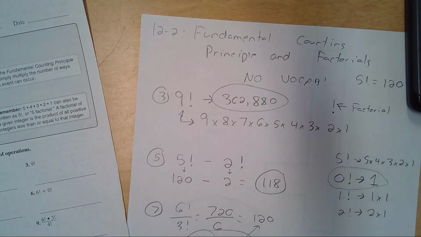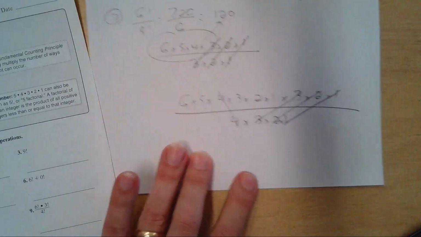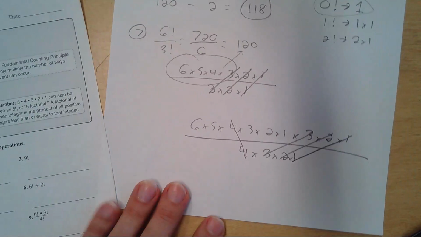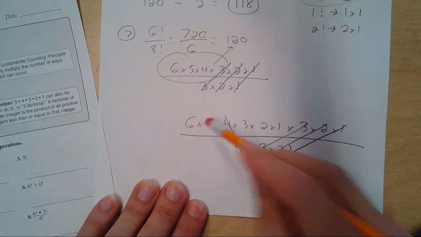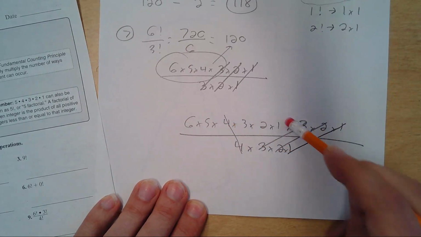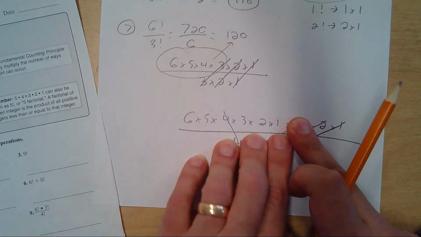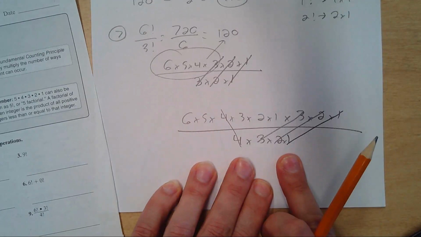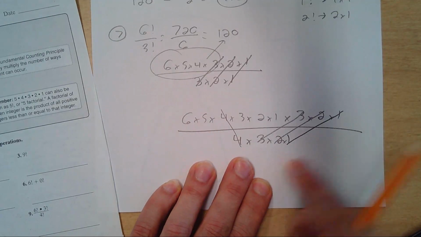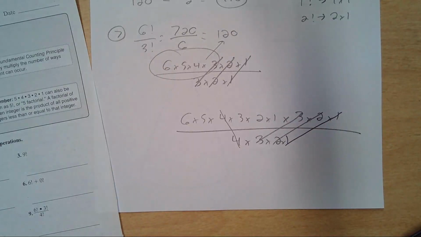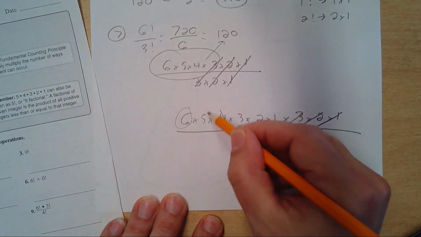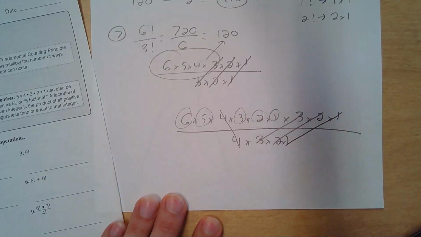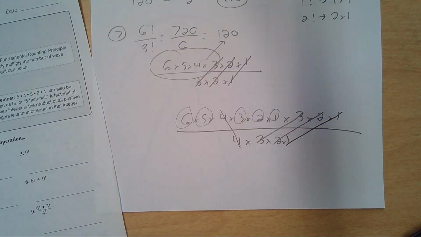180? 180 is correct. So yep, it is 180. But again, this is how it would look. Basically, it's the same as 6 times 5 times 3 times 2 times 1, because there's my 6 factorial multiplied by my 3 factorial divided by my 4 factorial. And you can see again how everything crosses off, and all I'm really left with is the 6, the 5, the 3, the 2, and the 1 multiplied together there on the top.